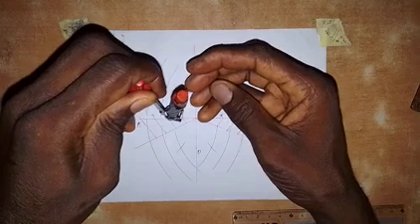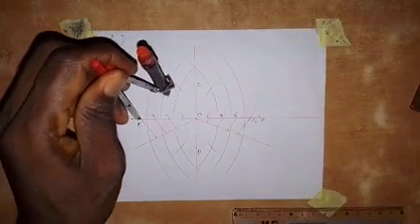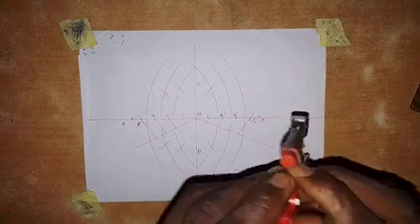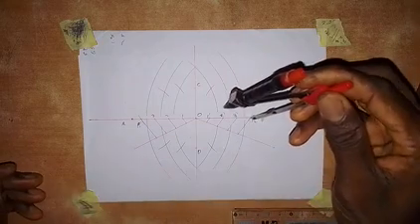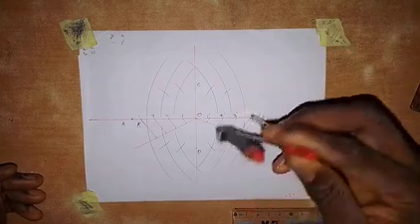So from A to 2, raise it up, so put it at F1, sorry. Make an arc up here and also here on the second arc. Then you put it at F2 here. Make an arc up here on the second arc, also on the second arc down.